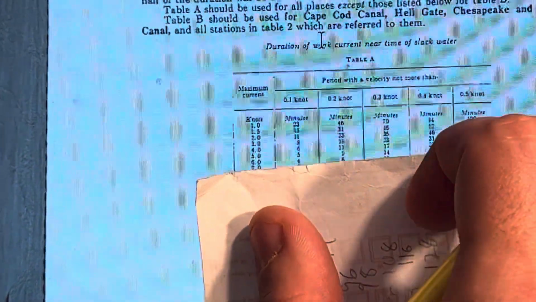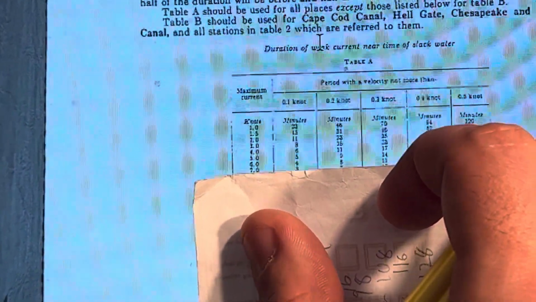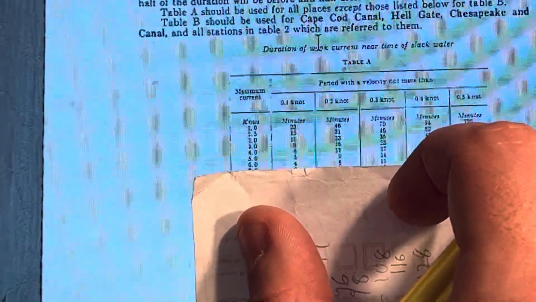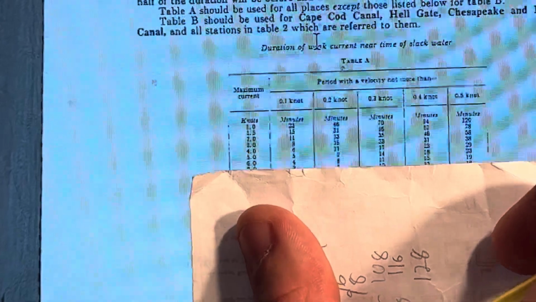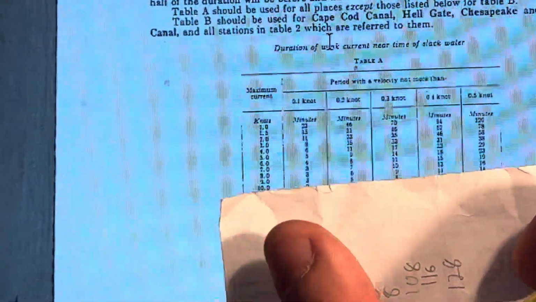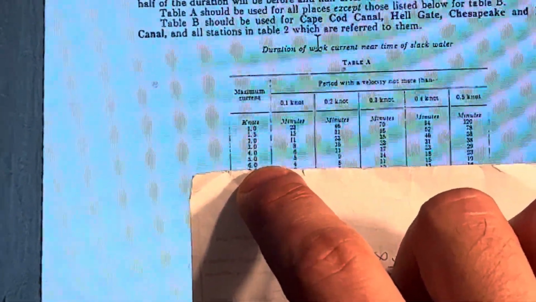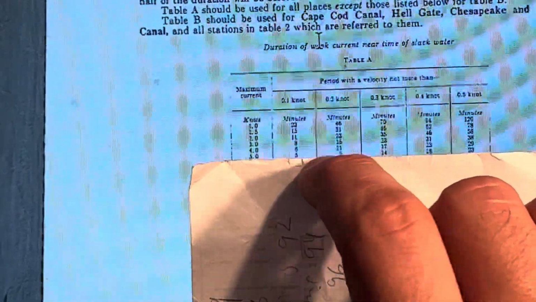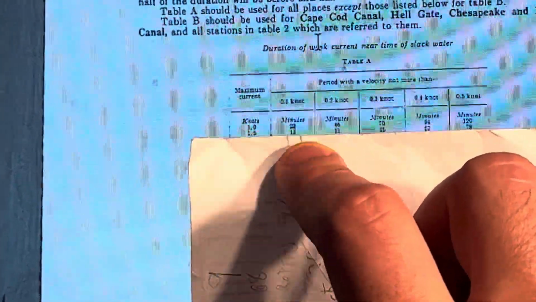If you wanted, before it reached 0.2 knots, then you would have 8 minutes. And then for 0.3, 11 minutes, 15 minutes, and I think that's 19 minutes, and so on. And that's only if your max current is 6 knots. If your max current is 5 knots, then you get a little bit more time. 1 knot, you have a whole 23 minutes before it becomes anything.